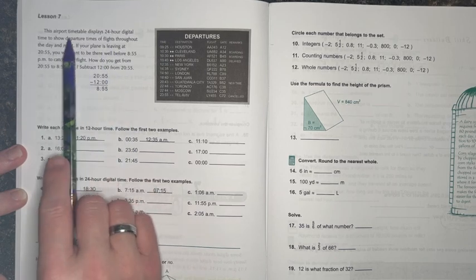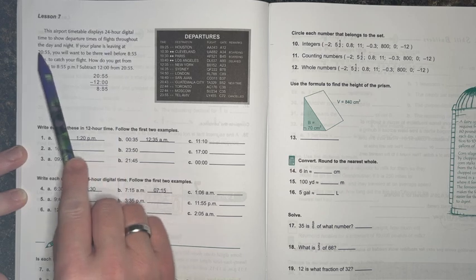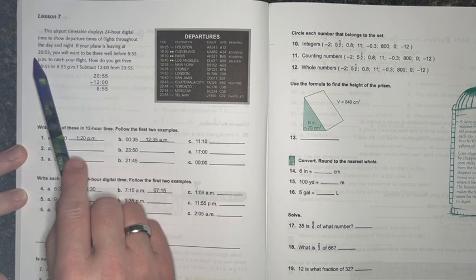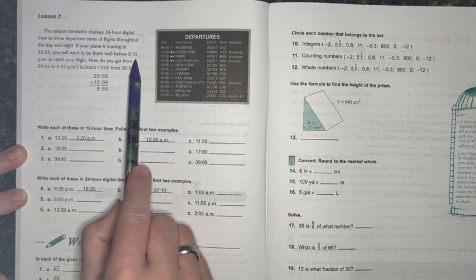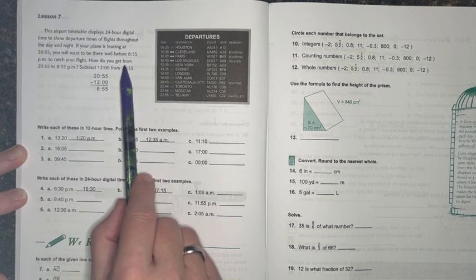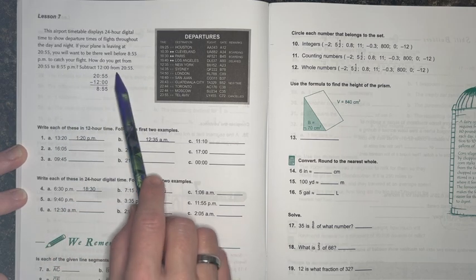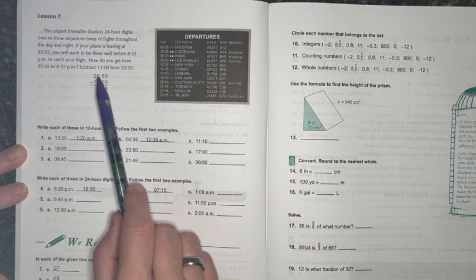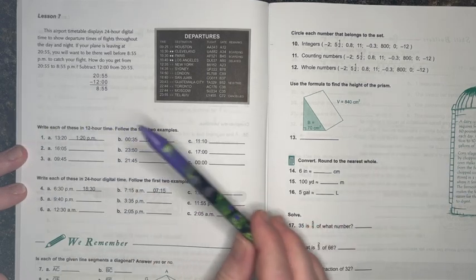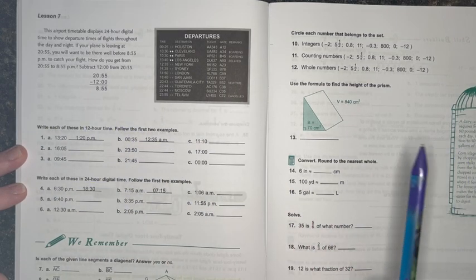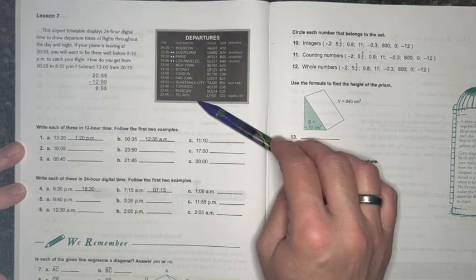So at the top of page 28 it says, this airport timetable displays 24-hour digital time to show departure times of flights throughout the day and night. If your plane is leaving at 20:55, you will want to be there well before 8:55 p.m. to catch your flight. How do you get from 20:55 to 8:55 p.m.? Well, we subtract 12, okay? Any number here that is larger than 12, we subtract 12 from to figure out what time in the afternoon it is, okay?